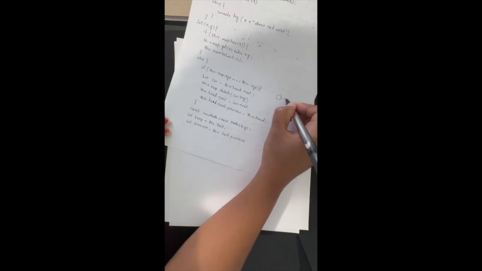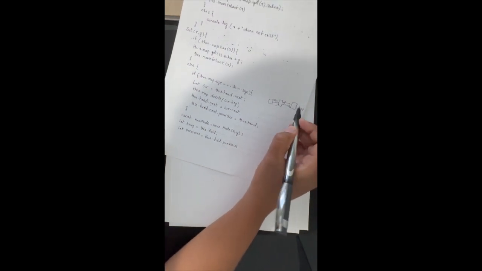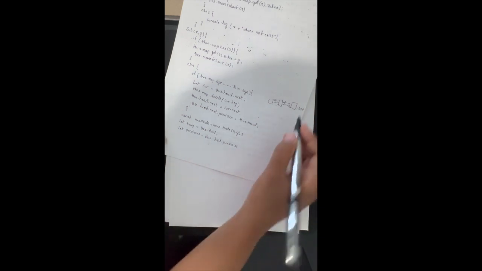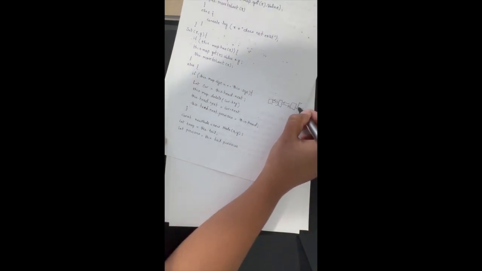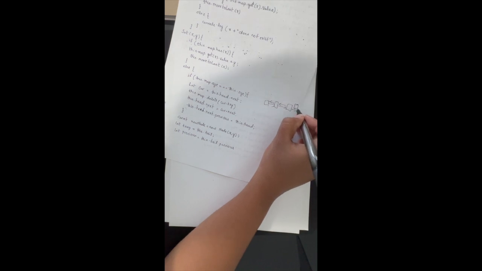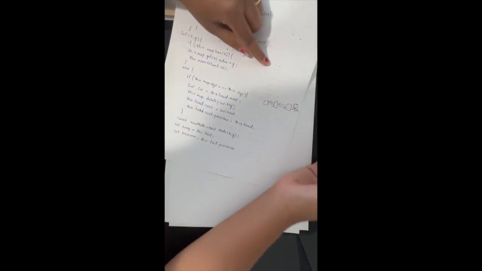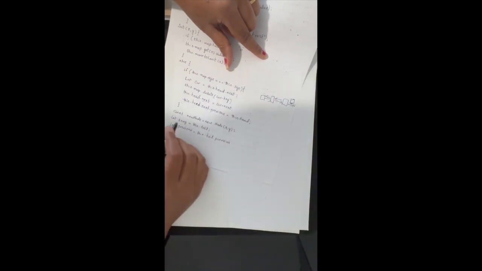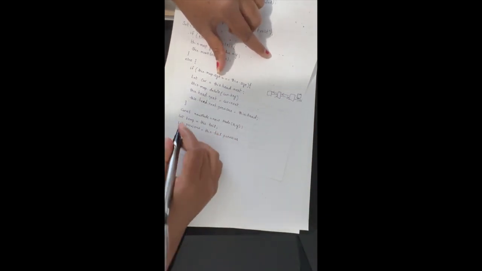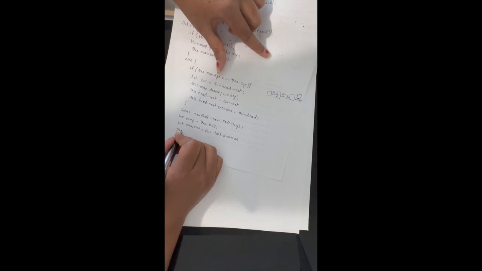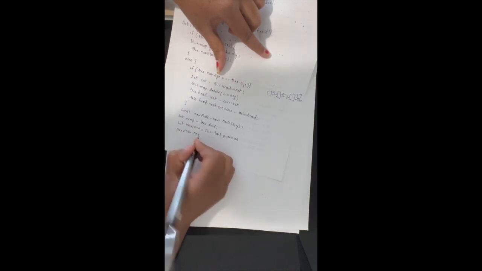So if we have nodes like this, and we need to add the new node after the tail. So what we will do is, previous dot next.